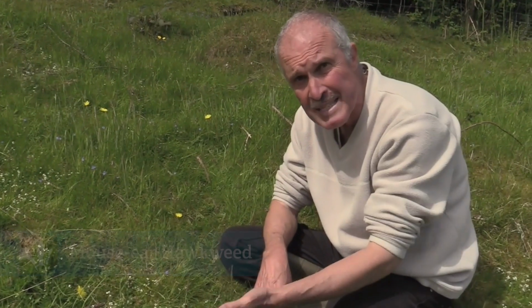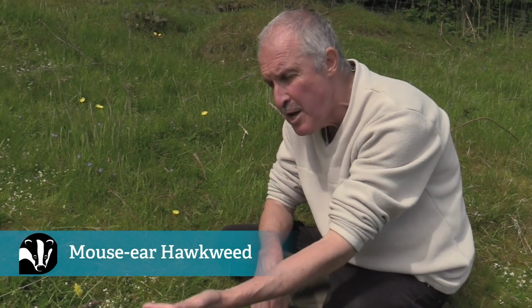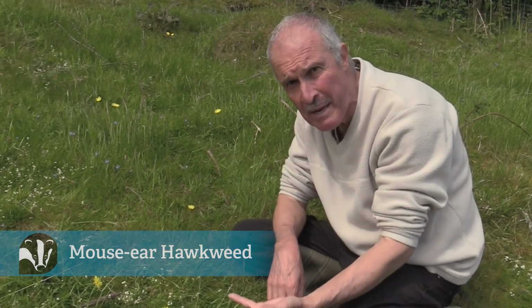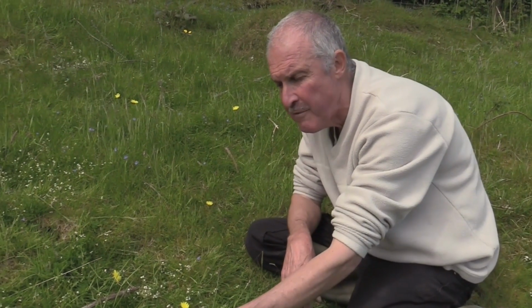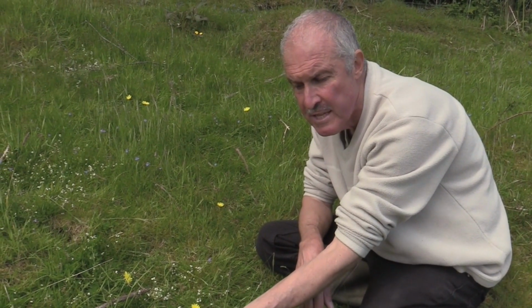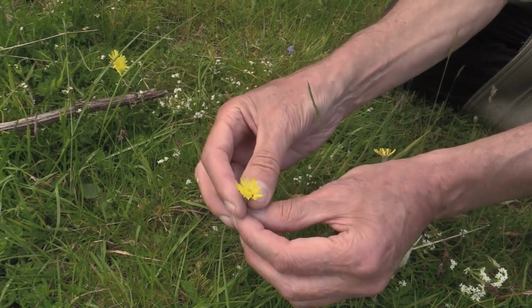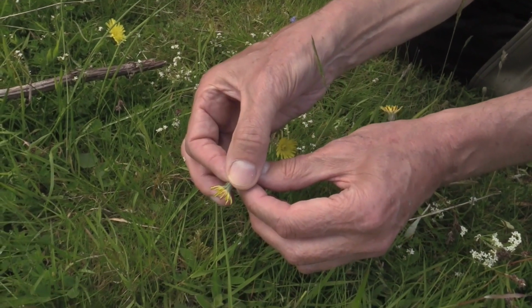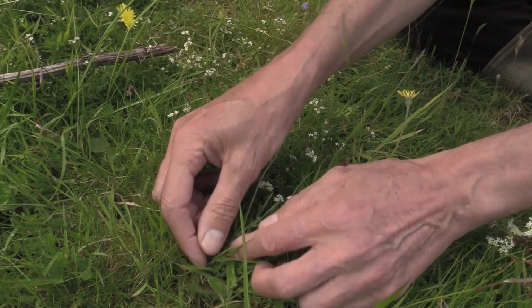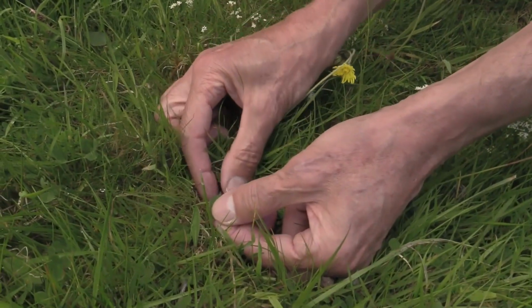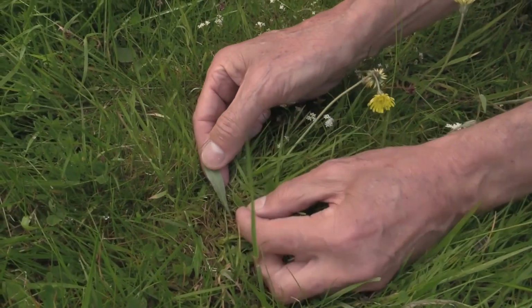So another one is mouse-ear hawkweed. From a cursory look, it looks a bit like a dandelion, but have a look under the flower and you can see the underside of some of the rays, the petals as they look like, are red, and the leaf itself, if you turn it upside down, it goes from green to almost white.